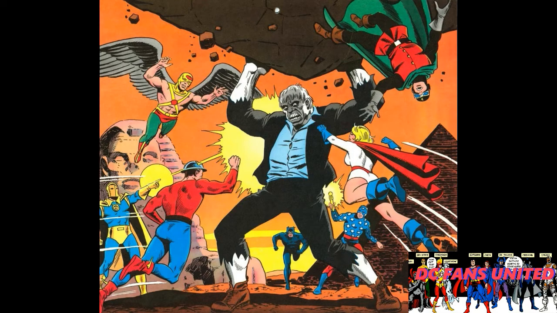Green Lantern is severely dazed and tries to fight off Grundy with his ring, but he's too weak. So Grundy grabs him by the throat and is going to choke him to death. But Hawkman arrives at the last moment there and hits him with his mace, and Dr. Mid-Nite is able to revive Green Lantern.